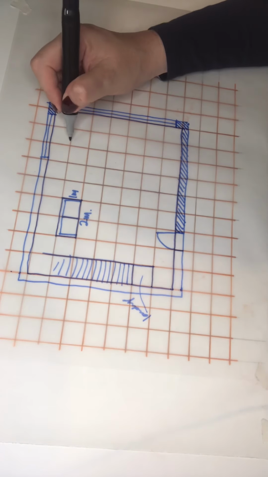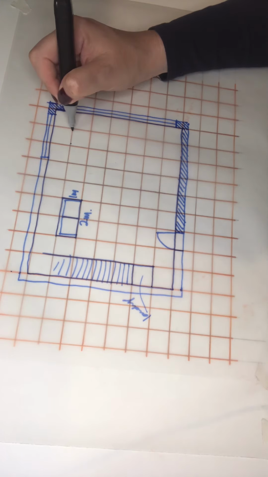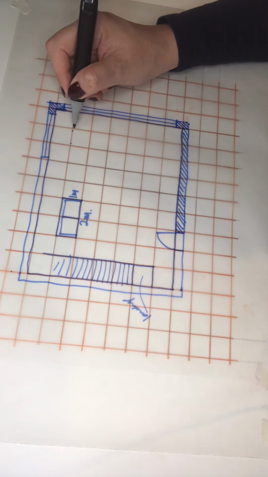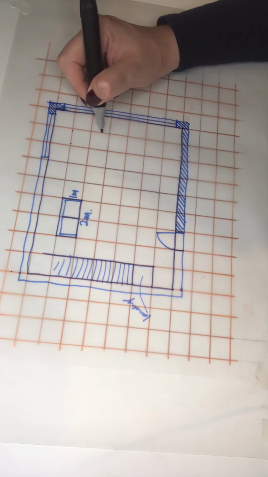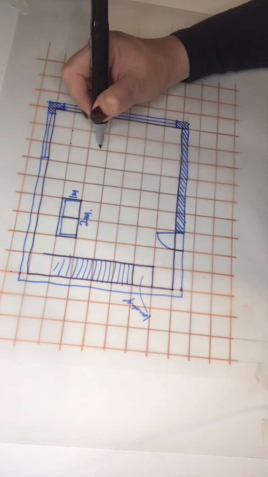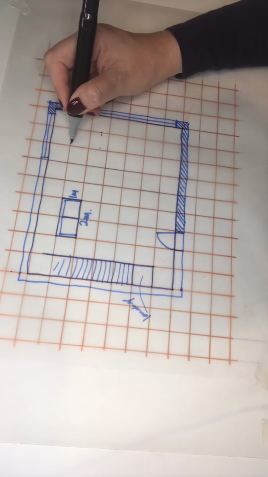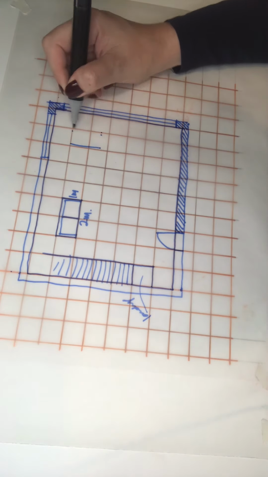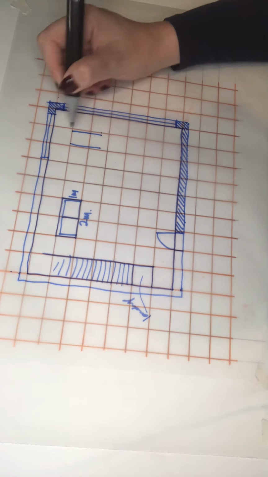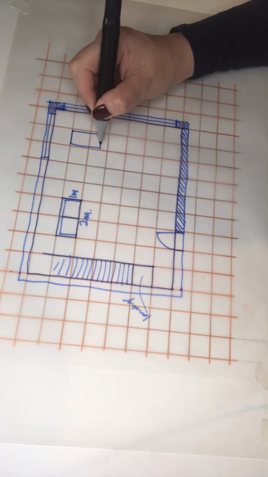Now I'm going to draw a dining room table and chairs, and I'm going to decide that the dining room table is 0.8 of a meter by 1.5 meters. Okay, so I'm roughly just marking those points in there. So that's roughly the size of the dining table.